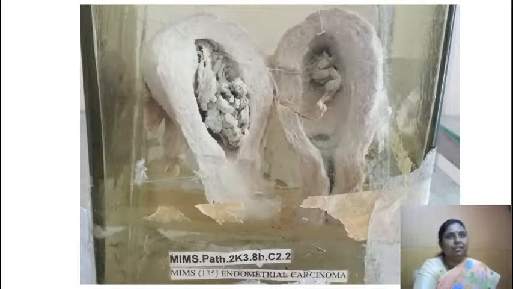Is it clear? Yes. So first identify the specimen as uterus and cervix. Right? The shape and this cervical canal will tell you that it is a uterus and cervix.